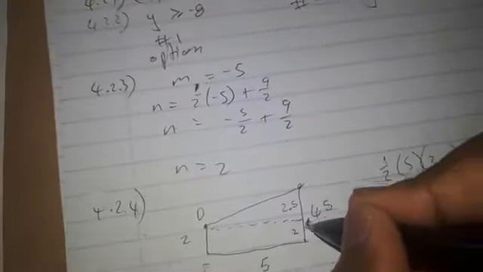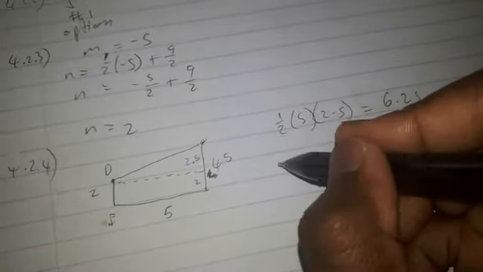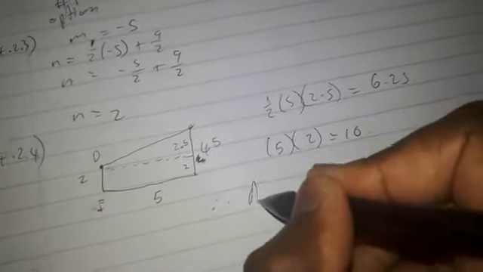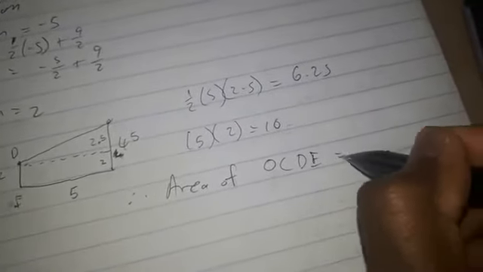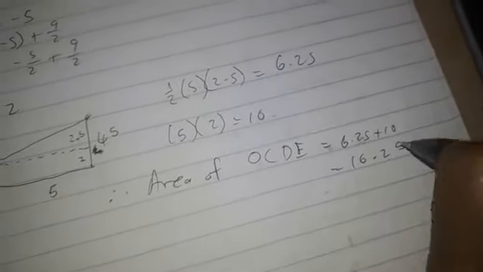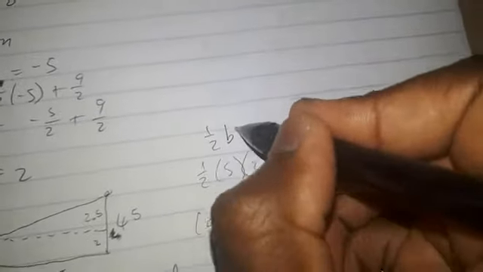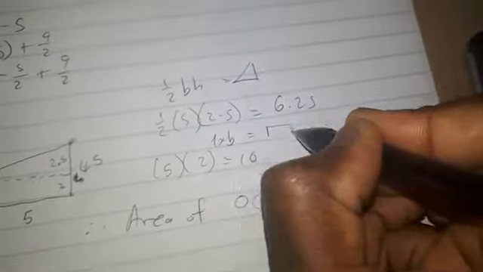There's no letter here. Oopsie, you don't have to label it anything. You can just leave it. The bottom portion is just length times breadth, which is just 10. Therefore, the area of OCDE, as they said, is going to be 6.25 plus 10, which is 16.25. Very simple. You may be asking yourself, why didn't you write formulas? Well, you can if you want. Half base times height is the area of the triangle. And then length times breadth is the area of the rectangle down there.